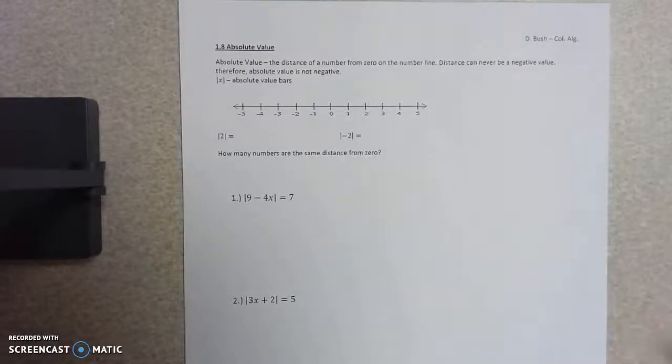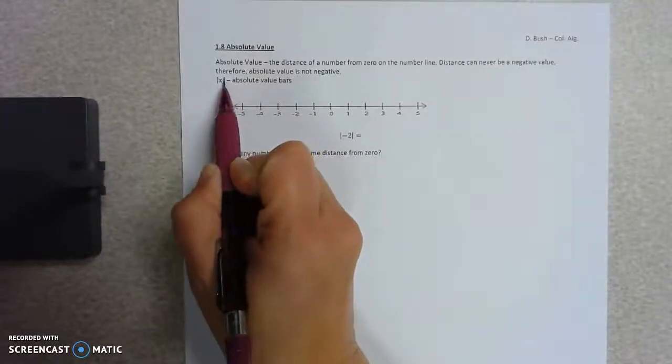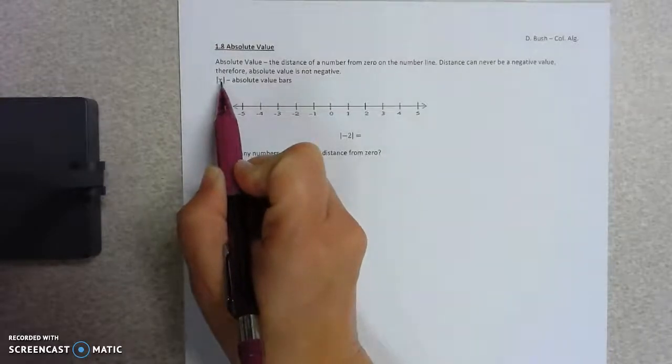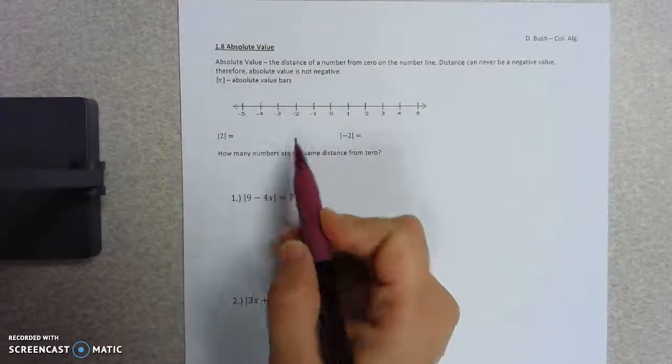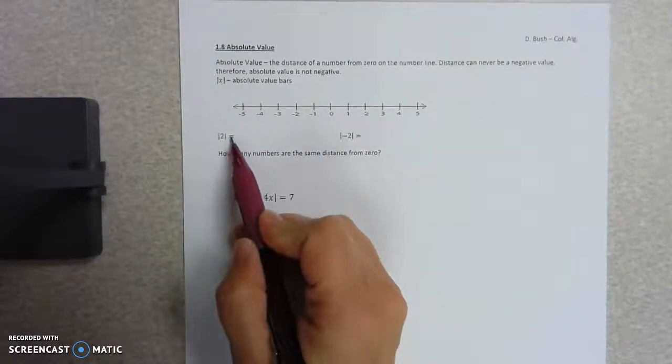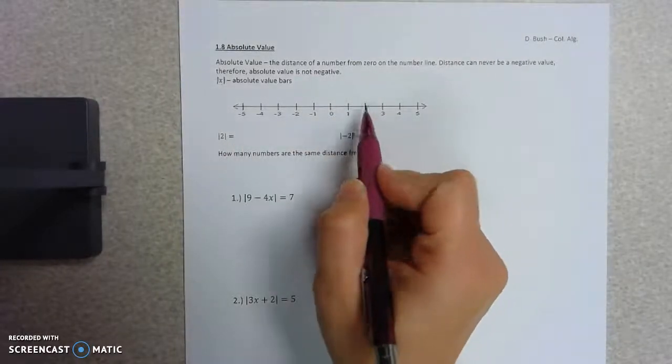The way that we know it is an absolute value equation, or that they want us to evaluate absolute value, is these bars right here, these two parallel bars. What we want to find is how far what's inside those bars is from 0. If I'm looking for the absolute value of 2, I go to 2 and count back to 0.